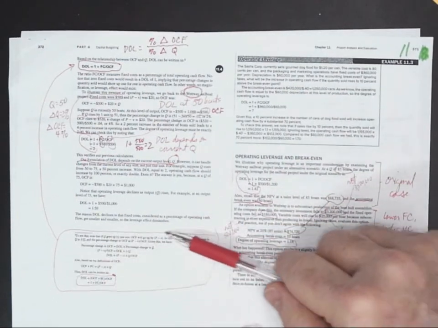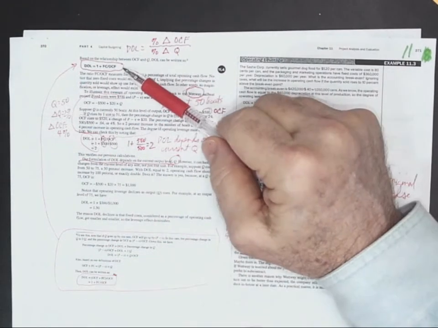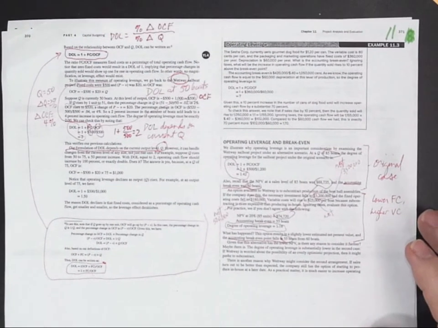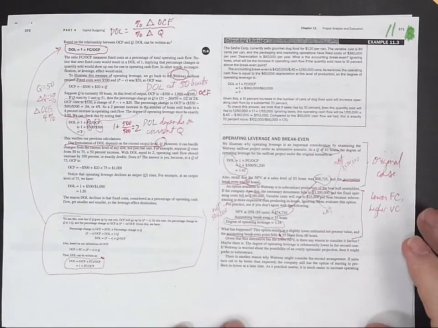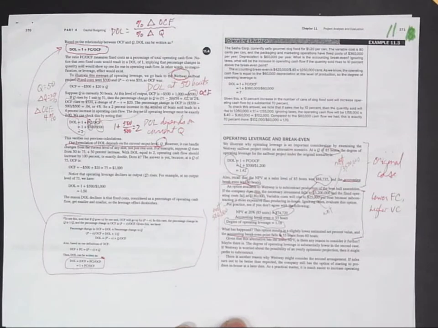This footnote is referred to up here, and it goes into a whole derivation of how they get this formula. Not that important to me because I don't really prefer that formula. I just prefer this. But note that the degree of operating leverage is going to change for every level of Q. If you calculate a different quantity, you're going to end up with a different degree of operating leverage.